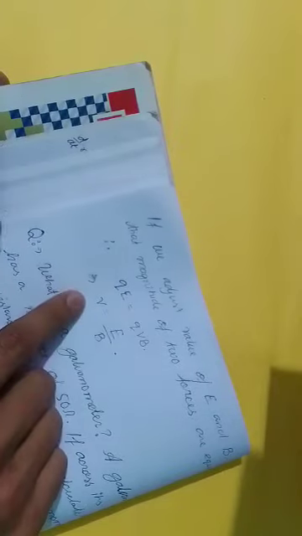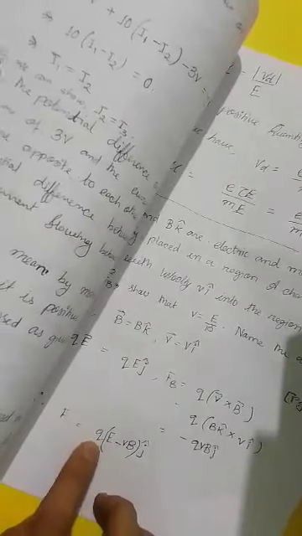So if we adjust the values of E and B, we can write that the magnitudes of the two forces are equal, and we can write QE is equal to QVB, or V is equal to E by B. So we equated these two equations, QE is equal to QVB, and we got V is equal to E by B.